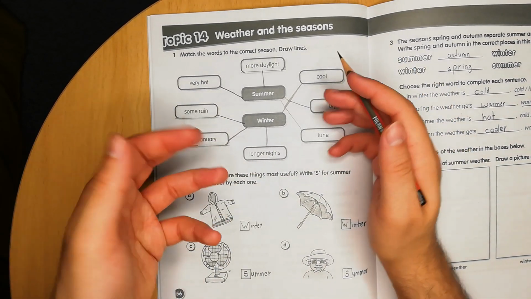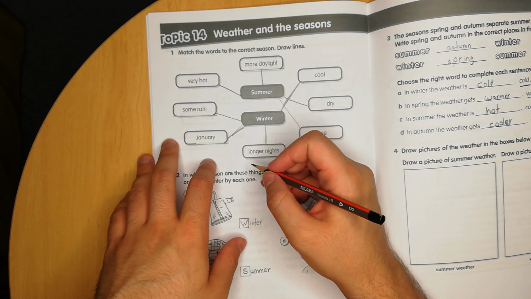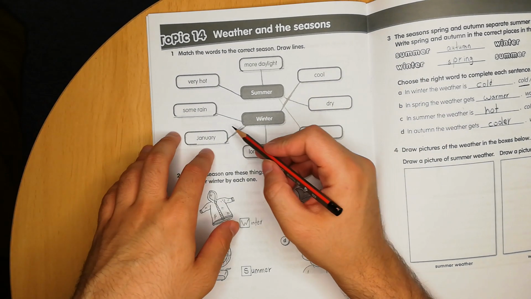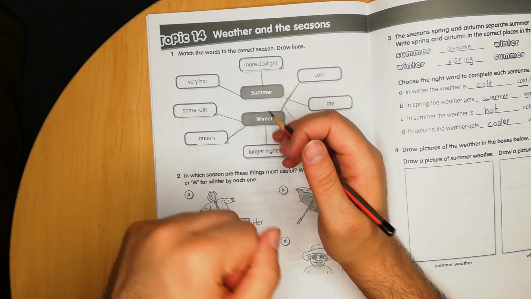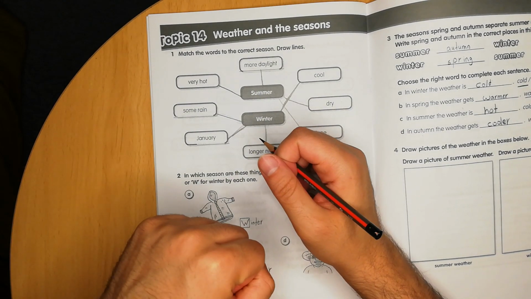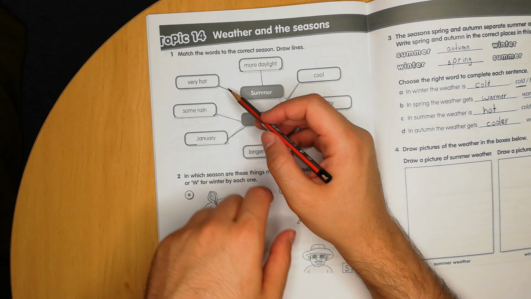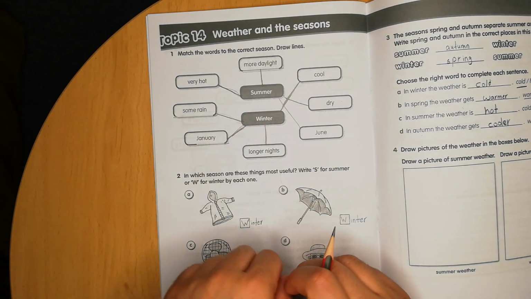January is the beginning of the year, so that means winter is usually in January, but not necessarily. Some rain. It can be more than some rain, but it rains in winter. But in this case, they wrote some rain, and we can use that. Very hot. With more daylight, it's usually very hot. Okay, so that's summer and that's winter.